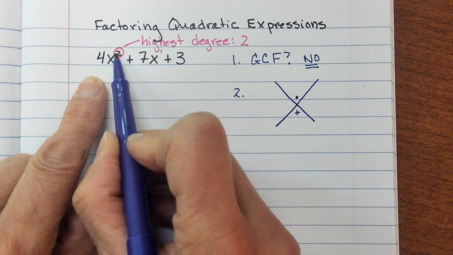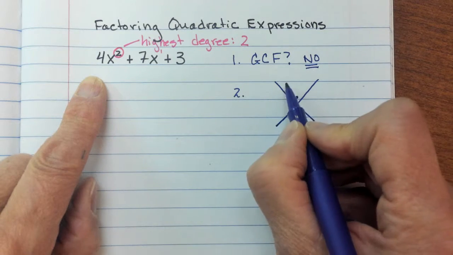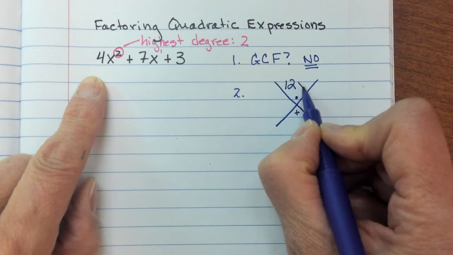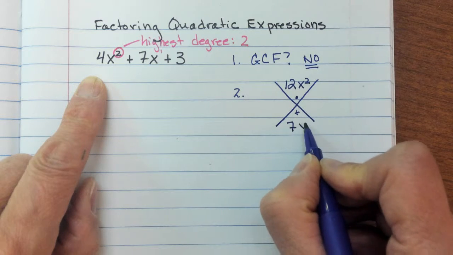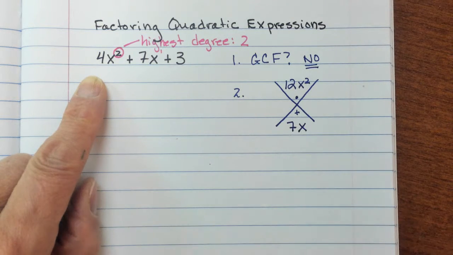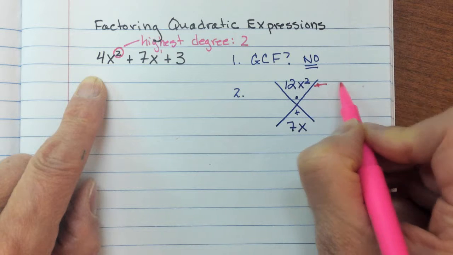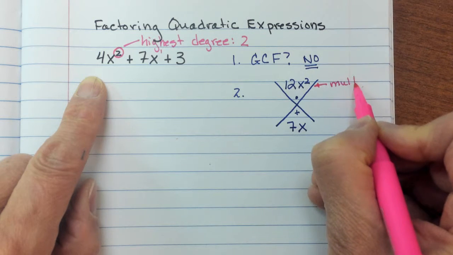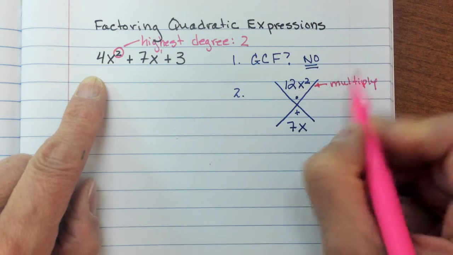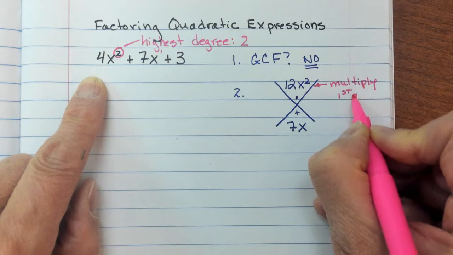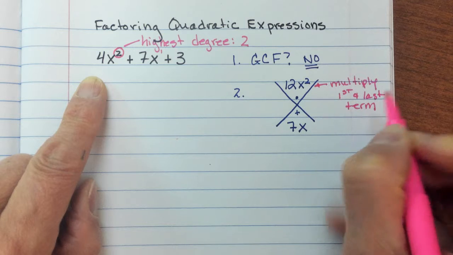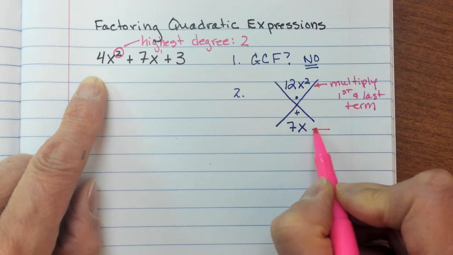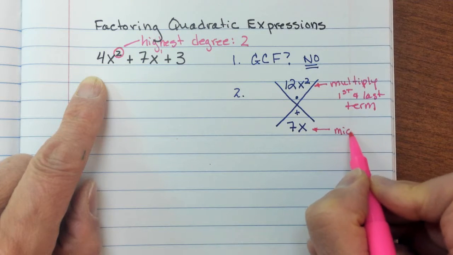So 4x squared times 3 gives me 12x squared, and my middle term is 7x. So I got the 12x squared by multiplying the first and last term, and the one in the bottom is my middle term.